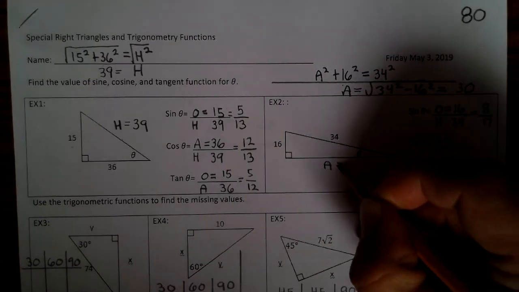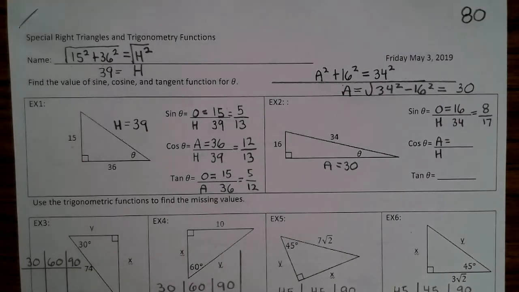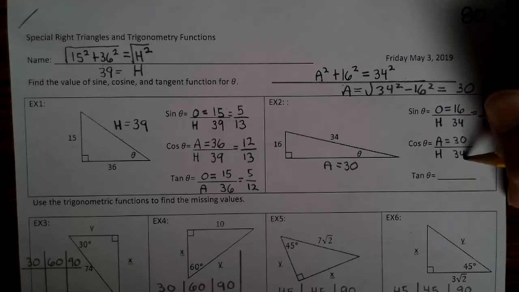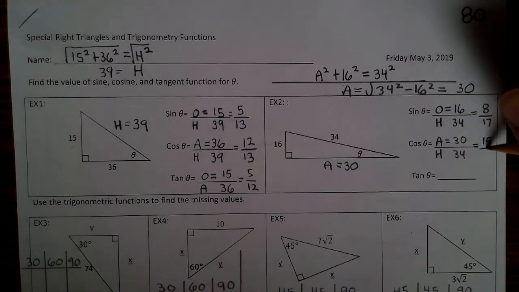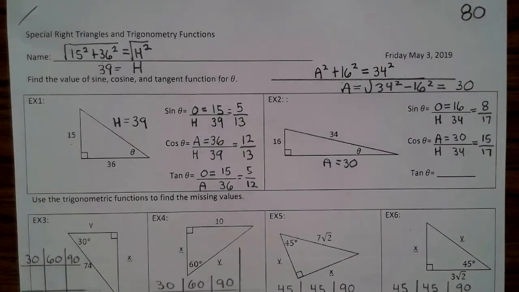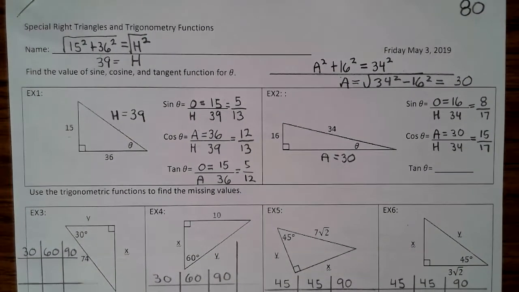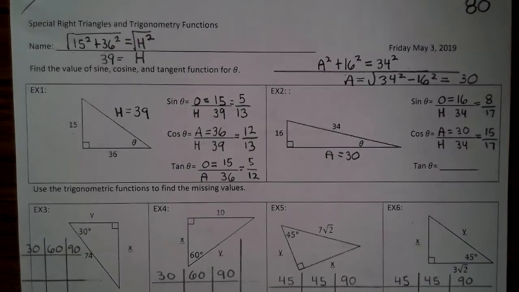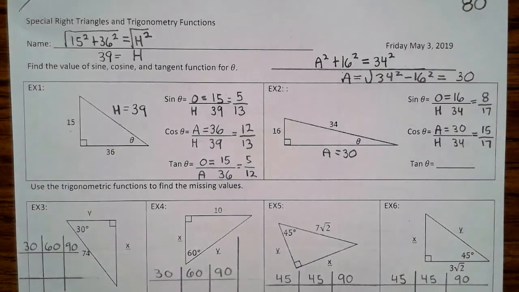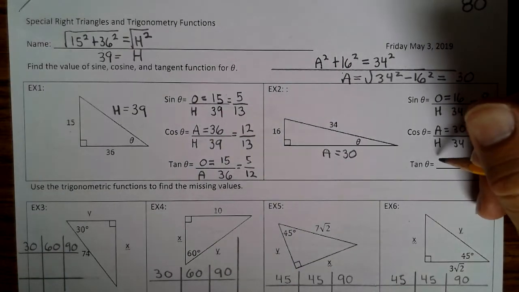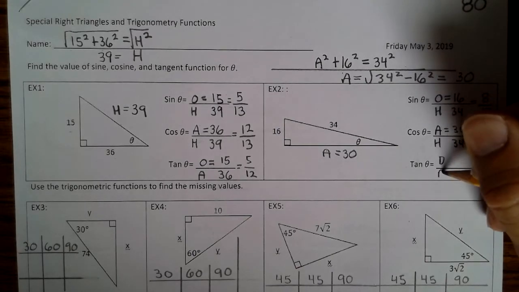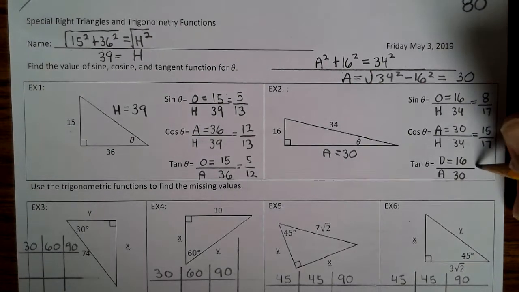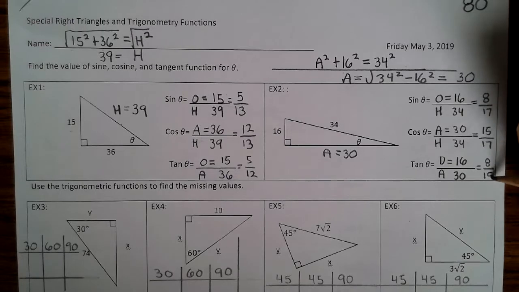So that's 30 divided by 34, which is reduced to be 15 divided by 17. Okay. Now tangent of theta, let me brighten a little bit, there we go. All right, tangent of theta is opposite over adjacent, so opposite 16, adjacent 30, so that's 8 divided by 15. All right, go ahead and finish up example 2.